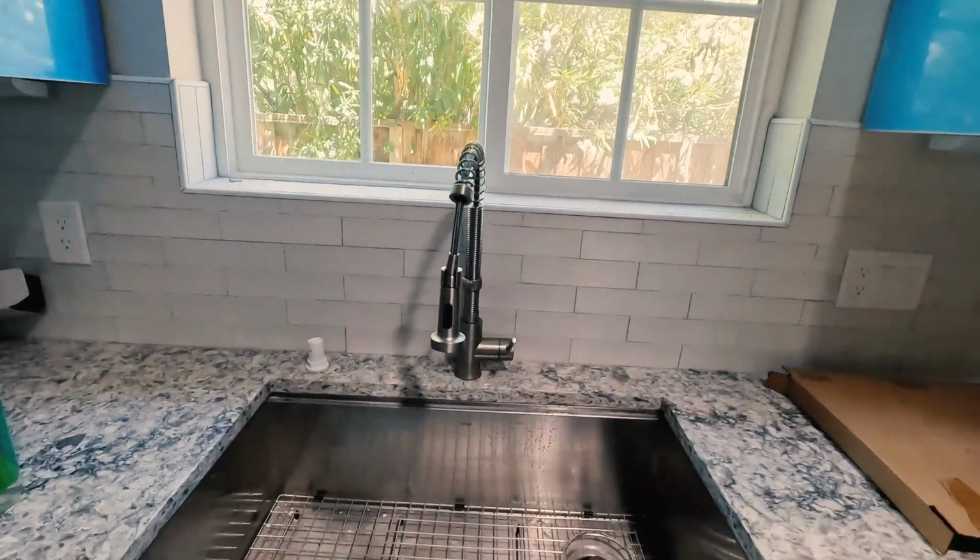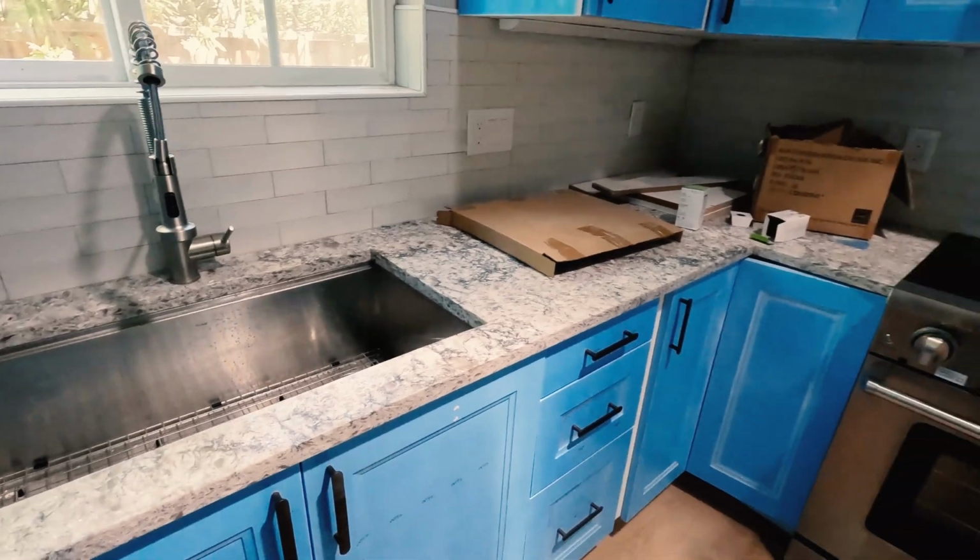So we're back to this kitchen. Now we've shown you a few kitchens, different types of kitchens. Let's share with you some pictures of other kitchens, and that will conclude our project.